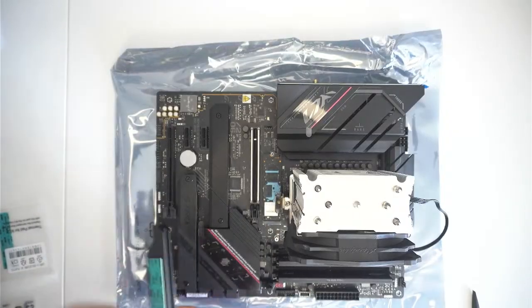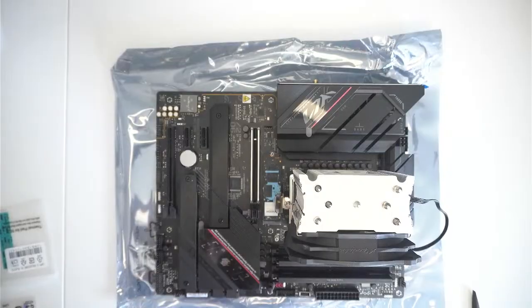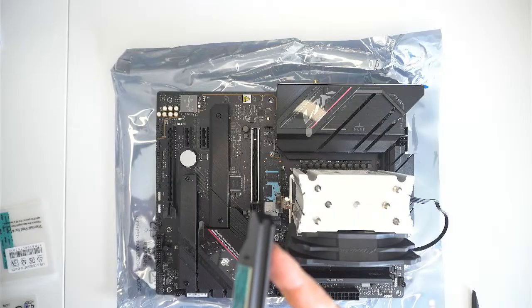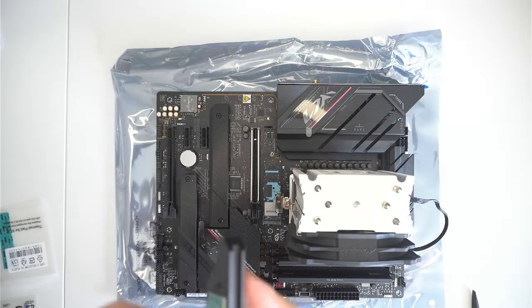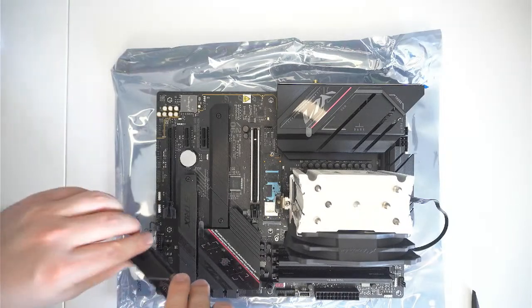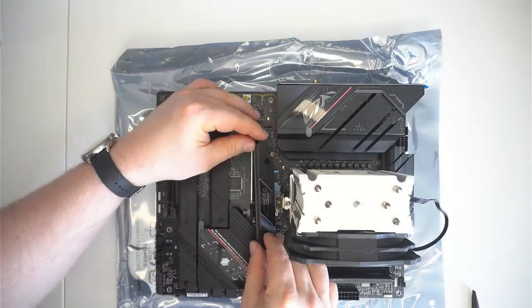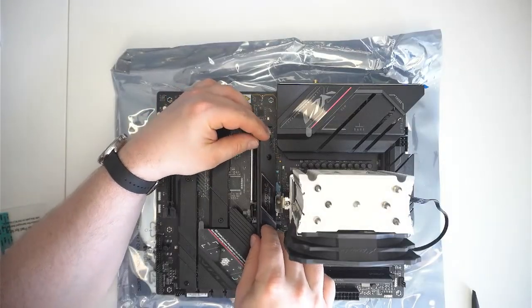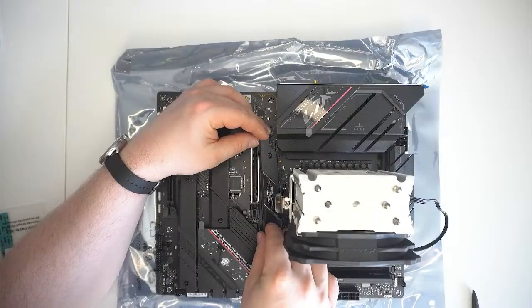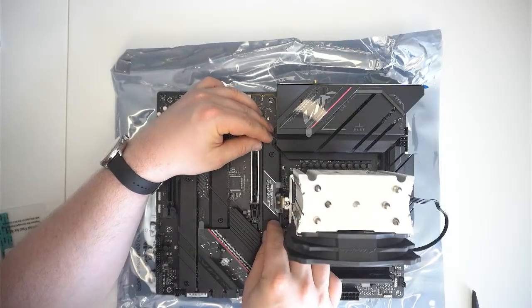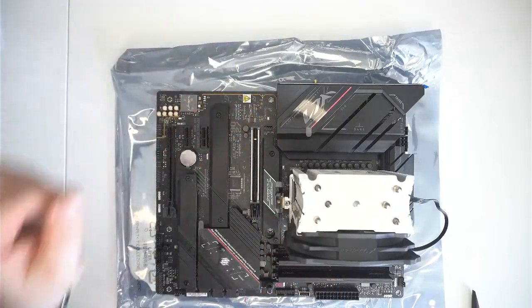This is going to be painting it. Oh, don't forget to remove the film. Otherwise, the two chips on the underside won't be the only thing that won't be cooled properly. All right. Yeah, this is a pain in the behind. There we go.